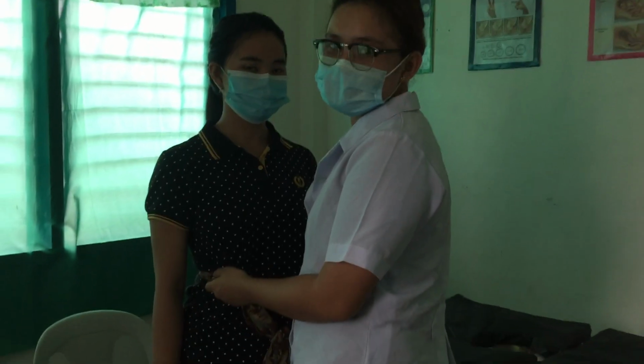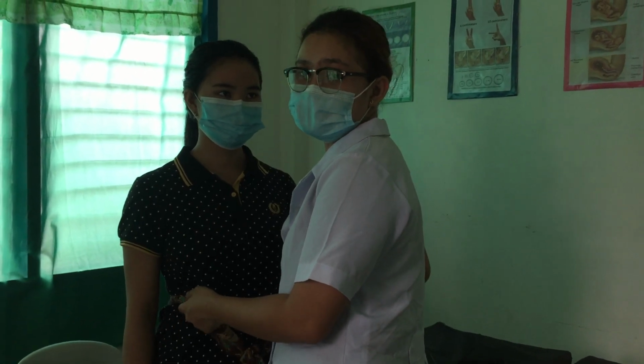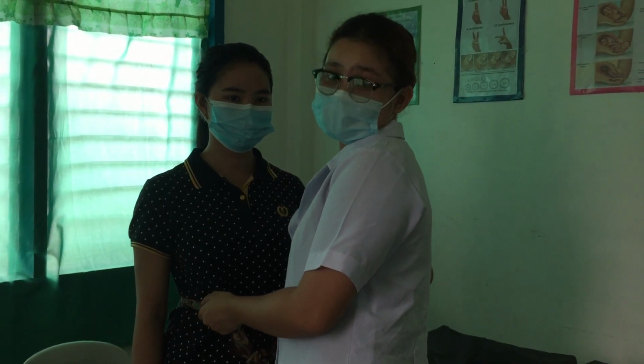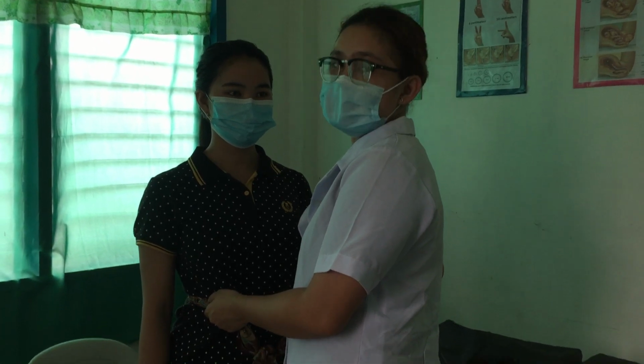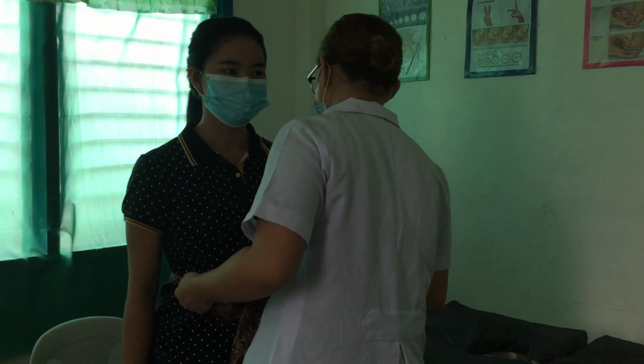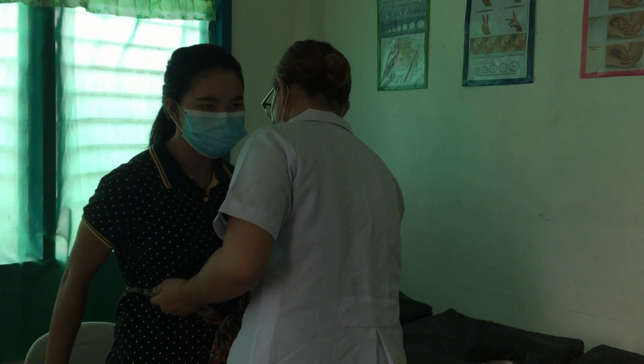So the next procedure is instruct client to use arms to rest on the chair. The rationale is to increase client's ability. Ma'am, lagyan natin yung kamay mo sa may chair, ma'am, sa likod po. Yan.